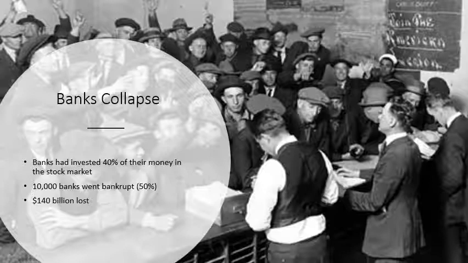So people have invested their money in a bank or put their money in a bank. The bank has invested that money in the stock market. Now their money's gone from the bank. And so this causes what's known as a run on banks. You can see this depiction here, this picture here of people running to the bank trying to get out any money they can before all the money in the banks is gone. This causes massive amounts of banks to go bankrupt.